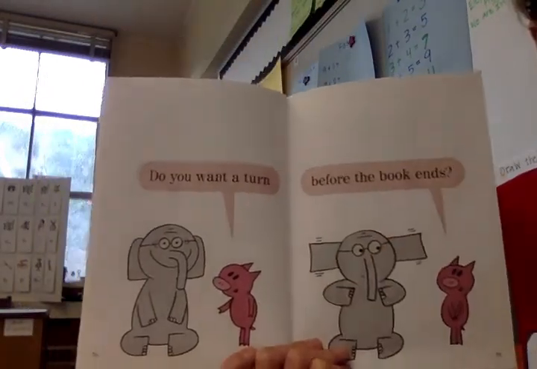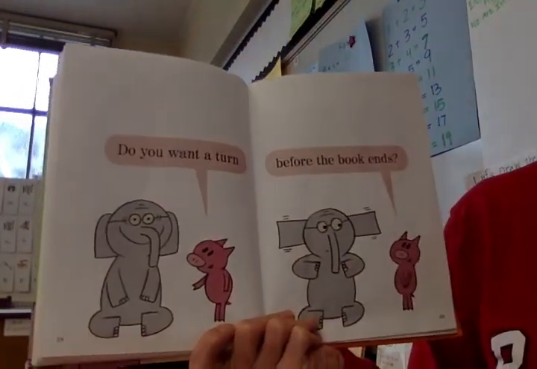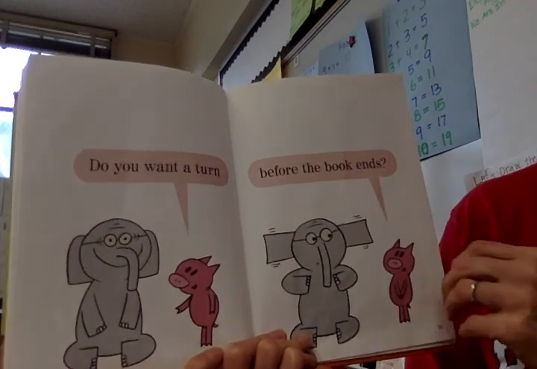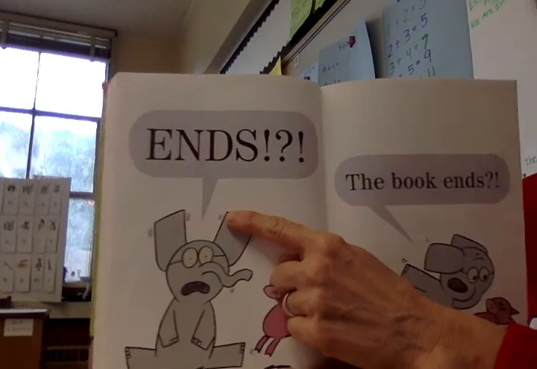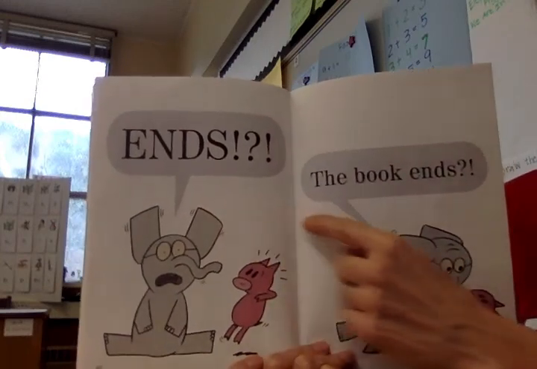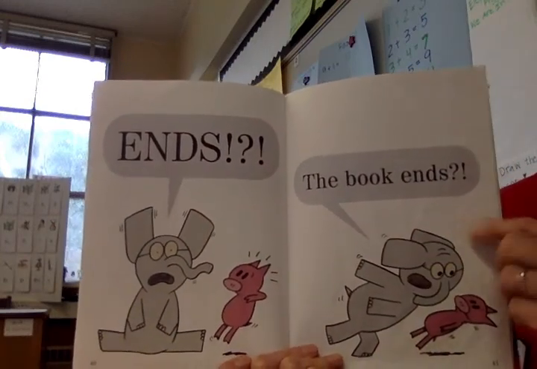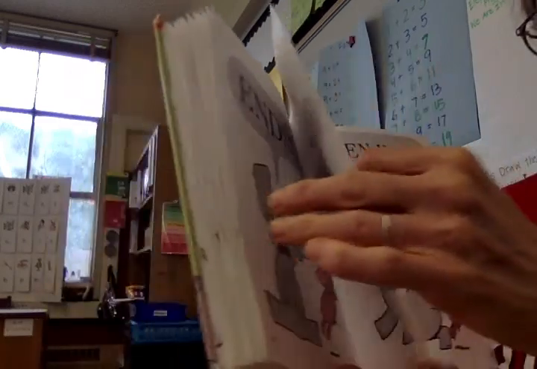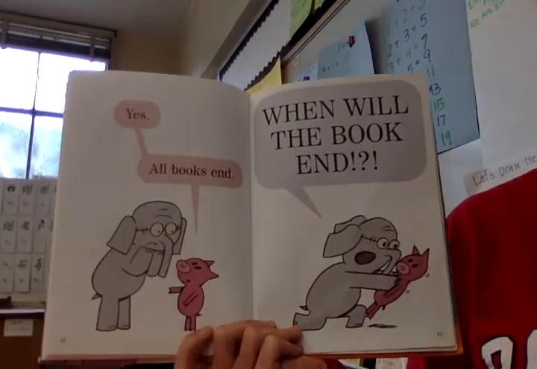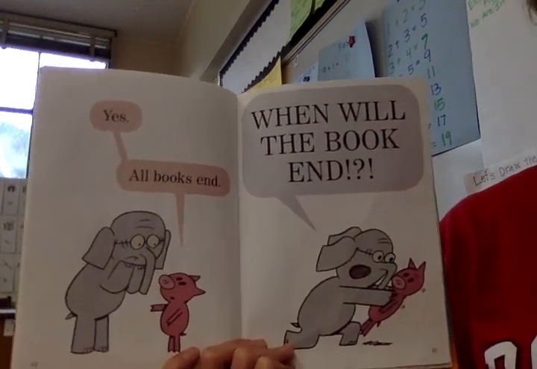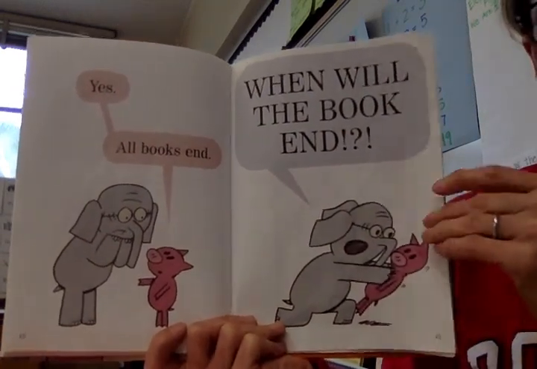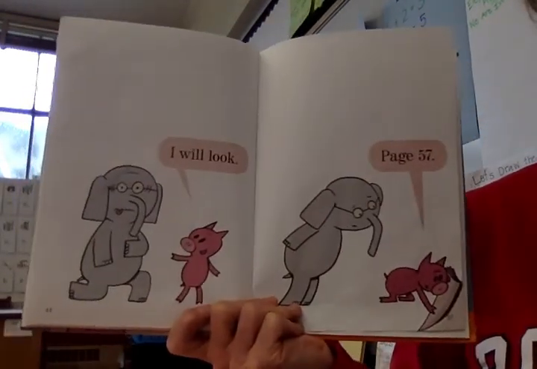Do you want to turn before the book ends? Ends? The book ends? Yes, all books end. When will the book end? I will look.